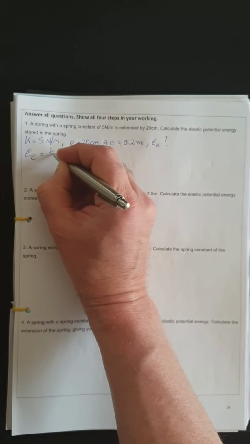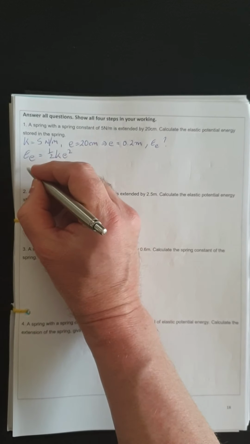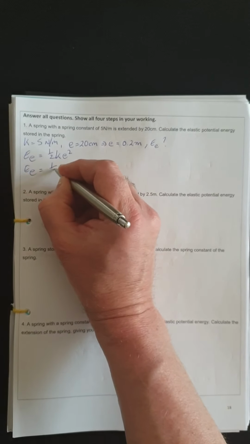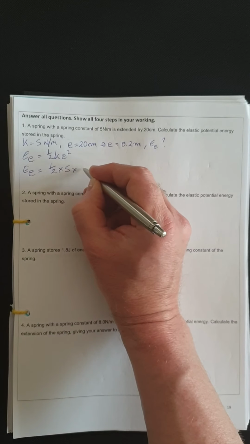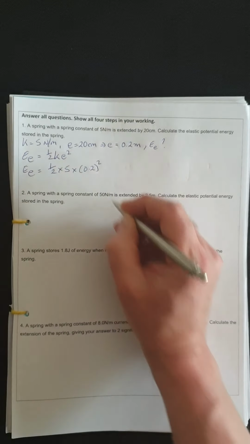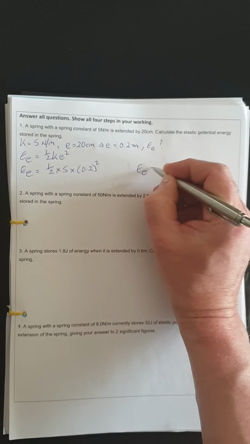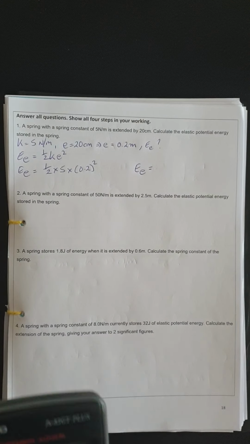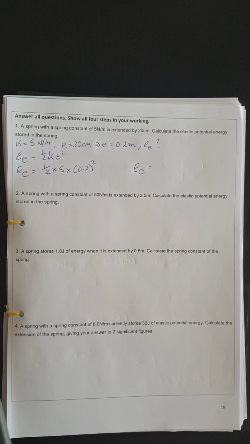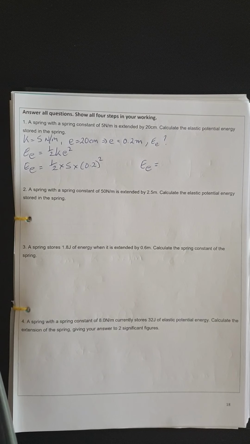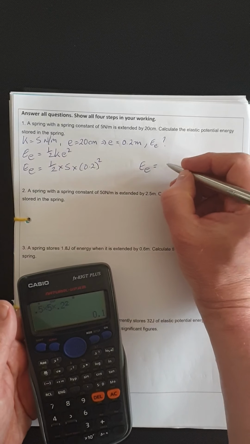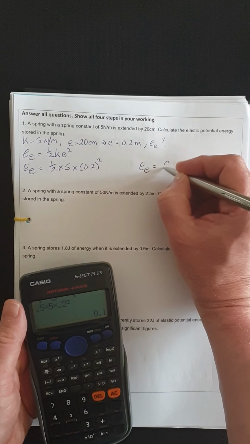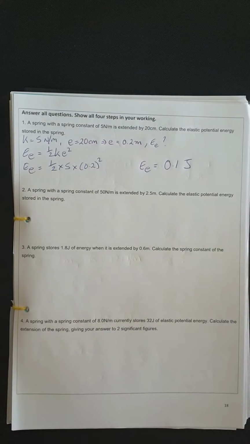Step 2, write out the equation. Step 3, put the numbers in the equation. And step 4, calculate the answer. So I have 0.5 multiplied by 5 multiplied by 0.2 squared, and you need to be careful that you always only square the 0.2 when you do this calculation, which gives us an answer of 0.1 joules.